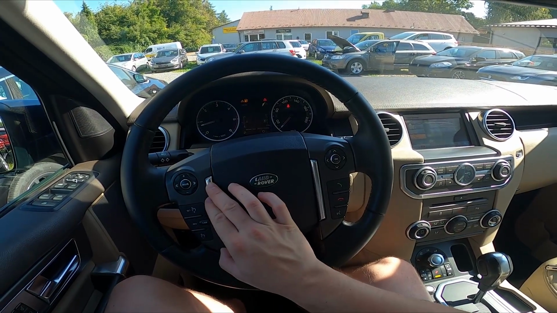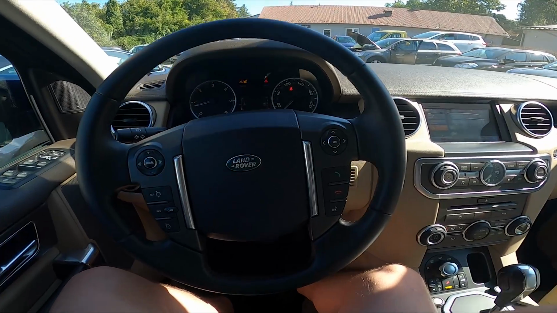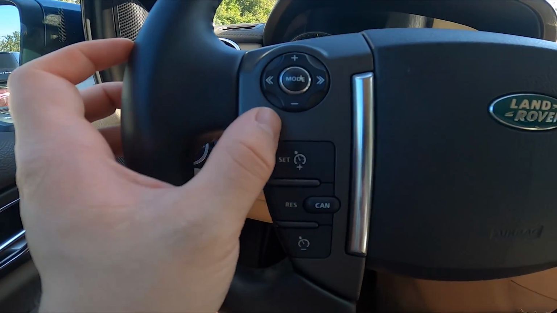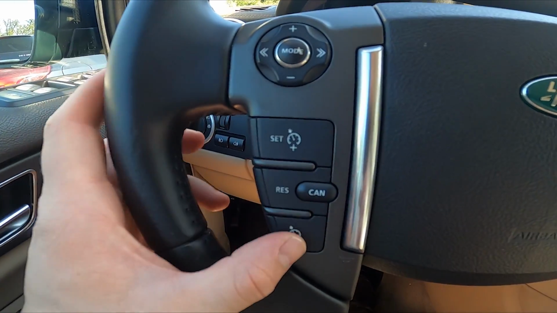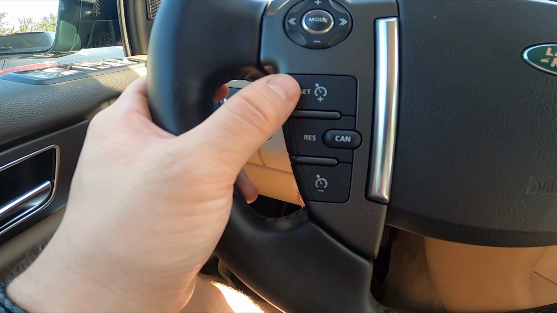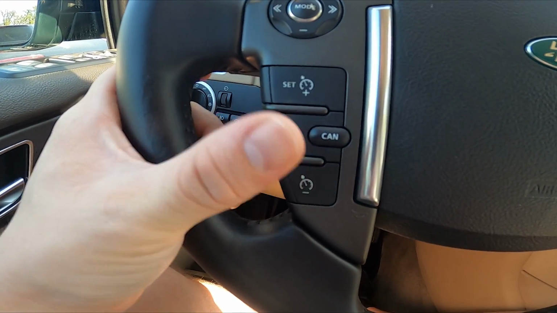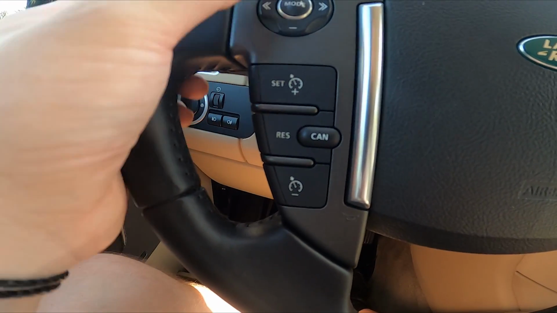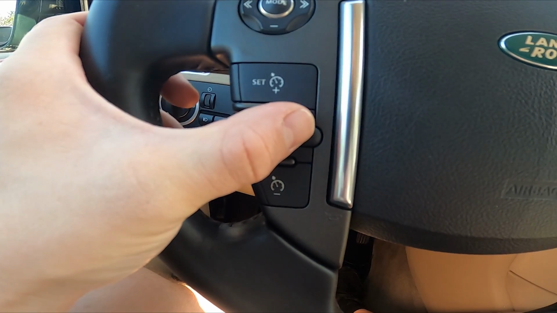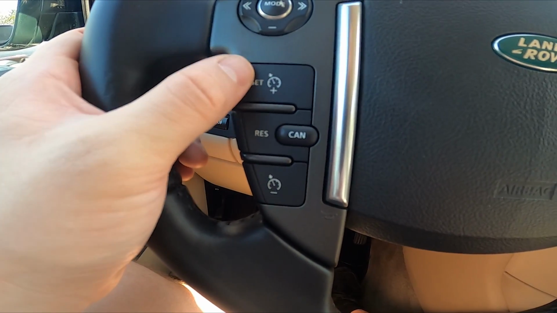In the beginning, take a look at the left side of the steering wheel. Right here we've got this panel. Thanks to this panel we can activate cruise control, reset it, cancel it and start it over.